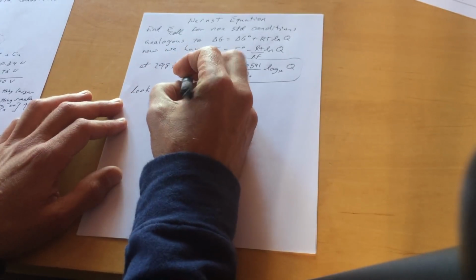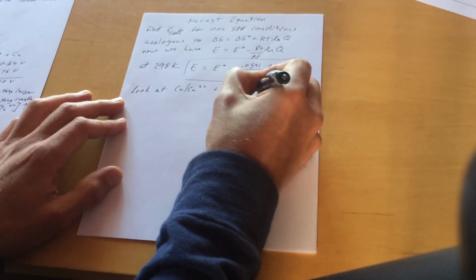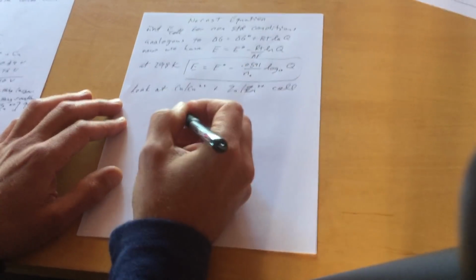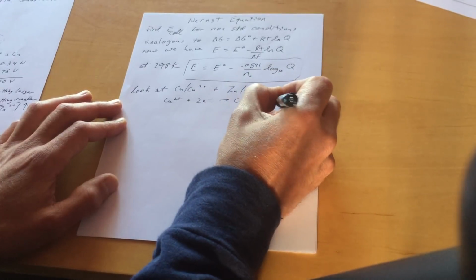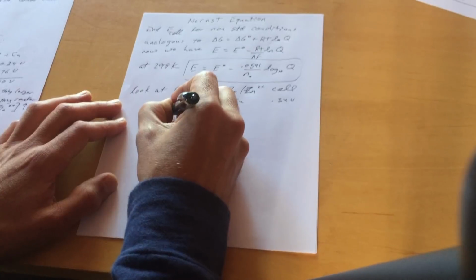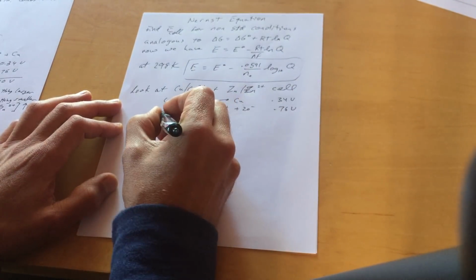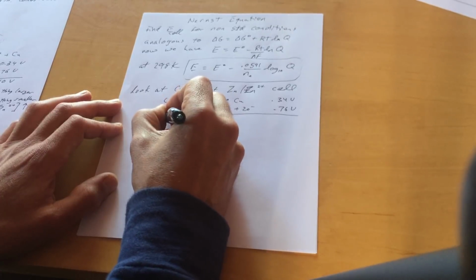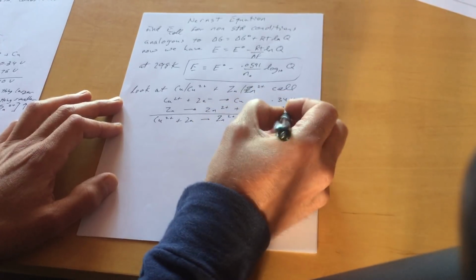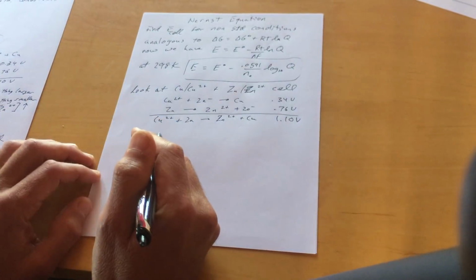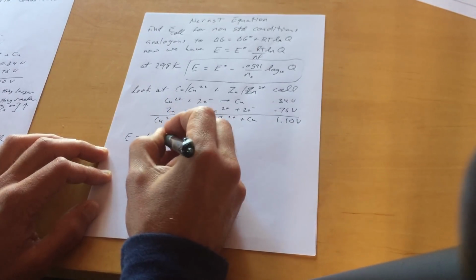Okay, so we're going to look at the Cu2+ and Zn2+ cell. And we have our two half reactions, Cu2+ plus 2 electrons goes to Cu, 0.34 volts. That one is combined with Zn going to Zn2+ plus 2 electrons, 0.76 volts. And we can combine that to make Cu2+ plus Zn goes to Zn2+ plus Cu, giving us 1.10 volts.